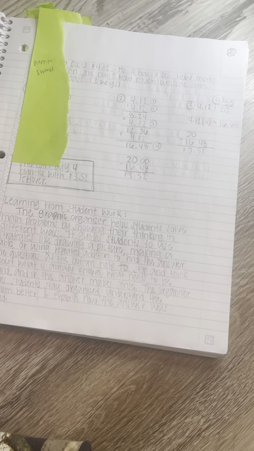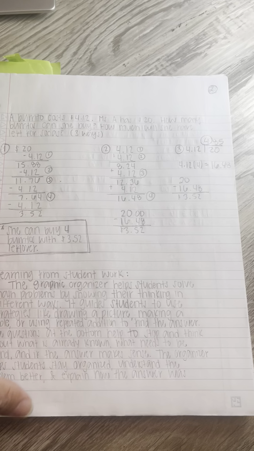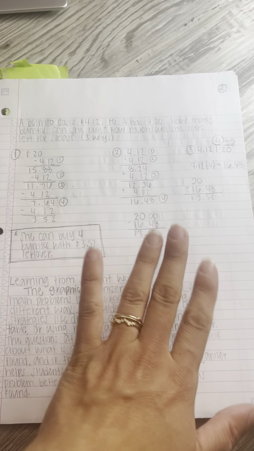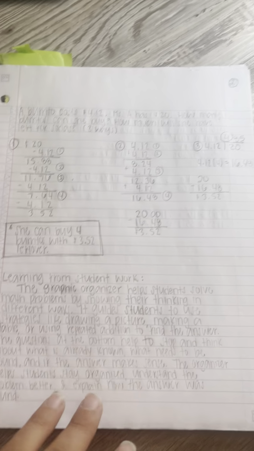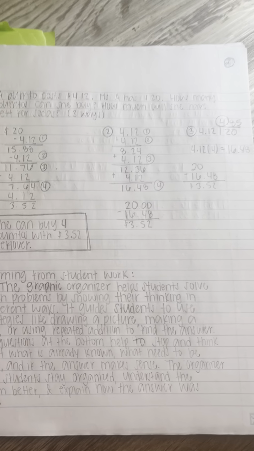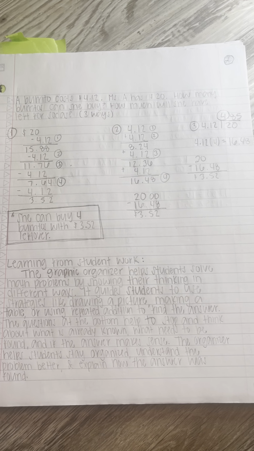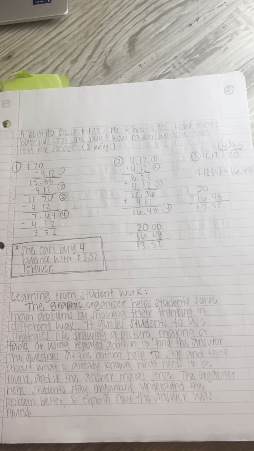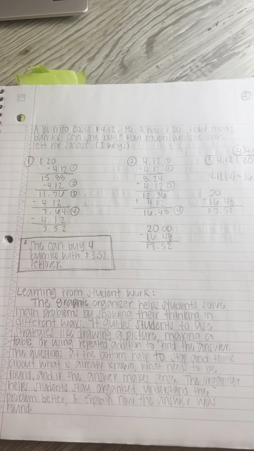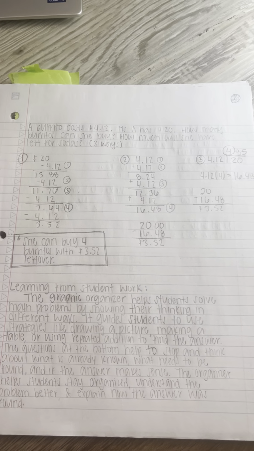I've been working through problems that we've seen on presentations. For instance, this is the burrito problem that we had to solve in three different strategies. I solved the same real world problem in three different ways. So the problem asks how many burritos someone can make with $20, when each burrito costs $4.12, and how much money would they have left.